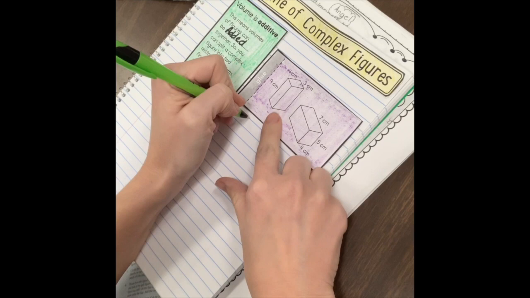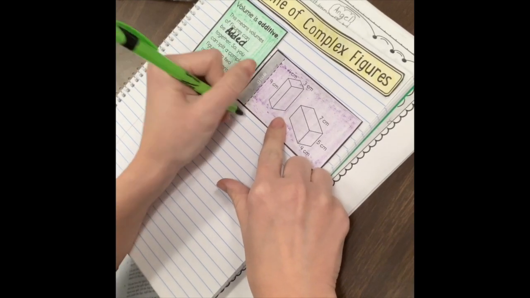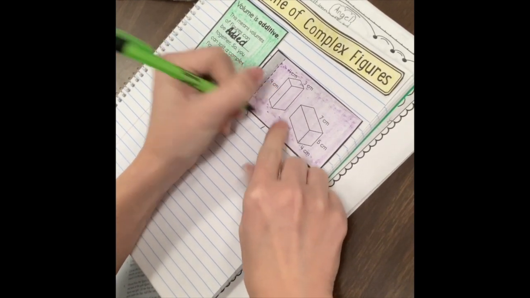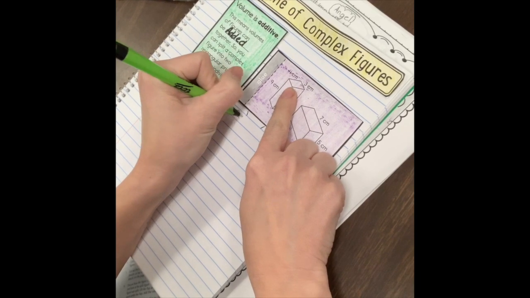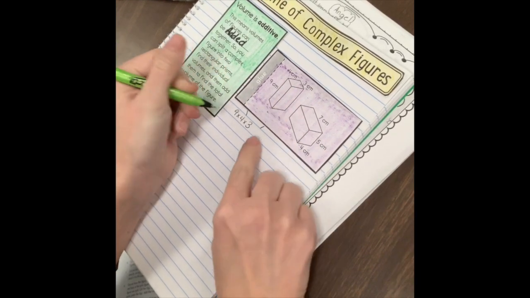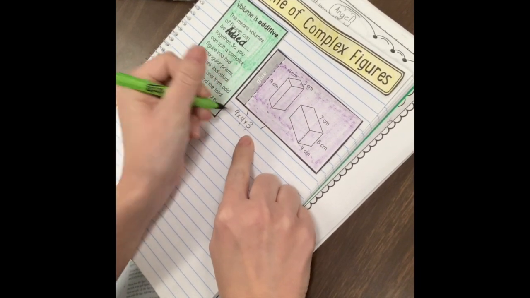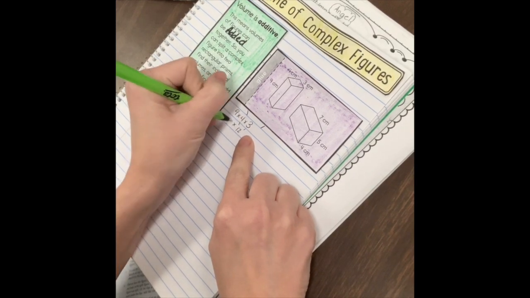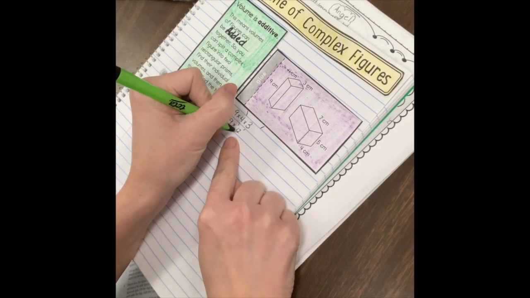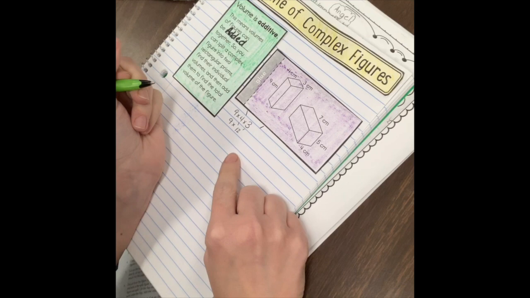So here you can put the 9 times 4 times 3. Well, to me, 4 times 3 is easy. That's 12. And I know that 9 times 12 is what?